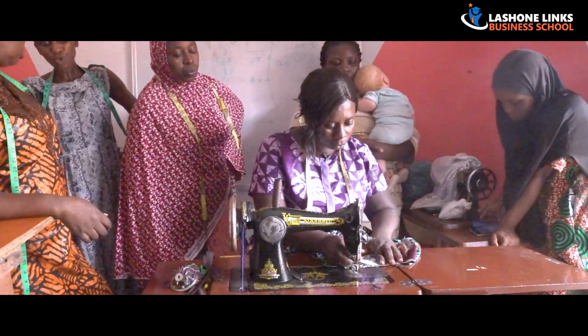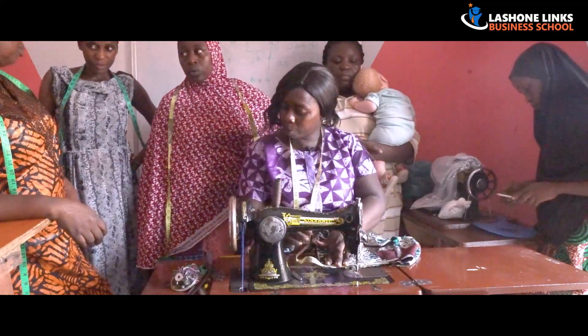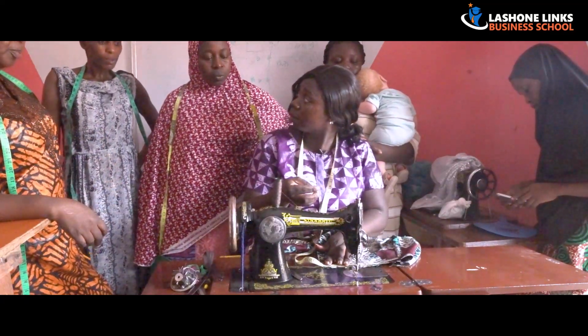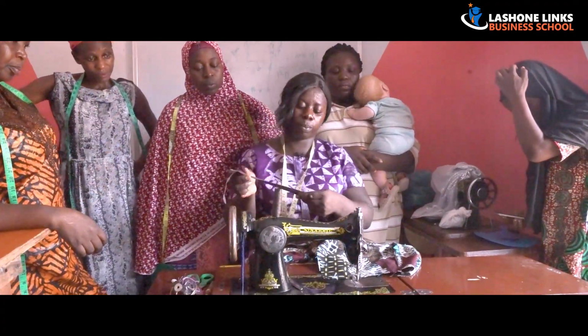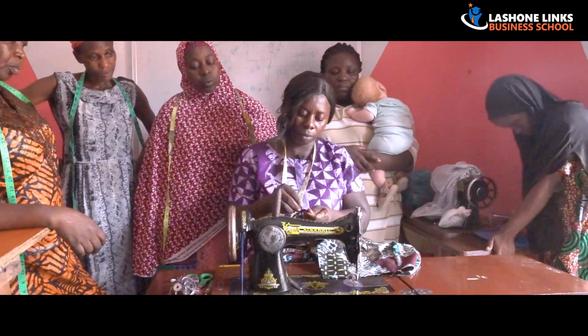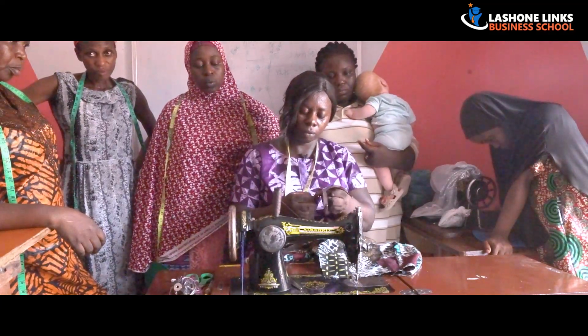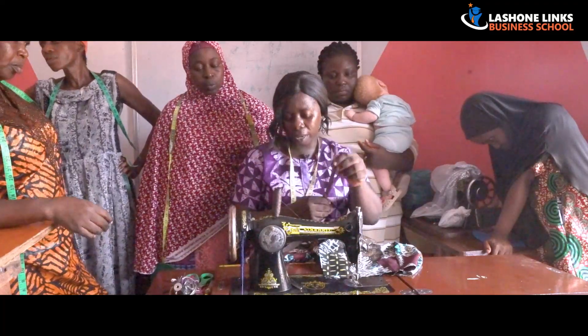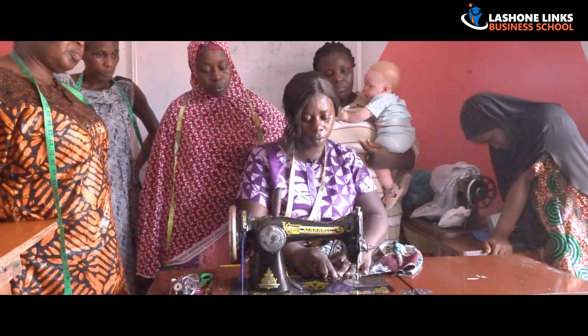I want to cross check for the waist measurement again. So the waist is 7.25, right? So I know where I put my zip. Fixing the zip right side facing right side. I'm going to fix it this way.